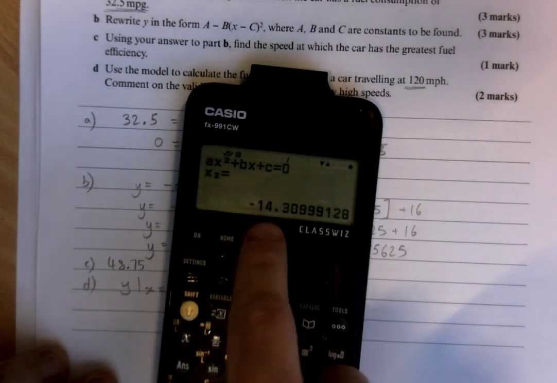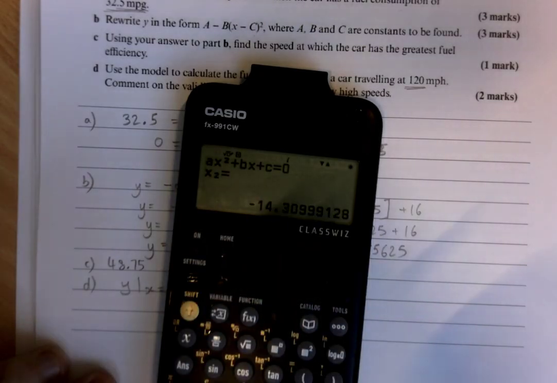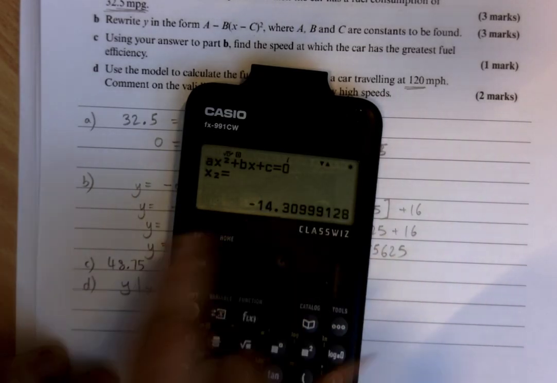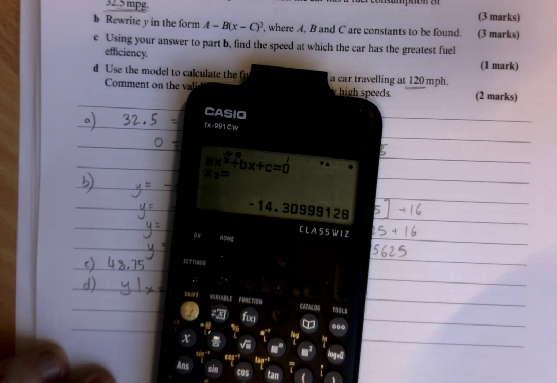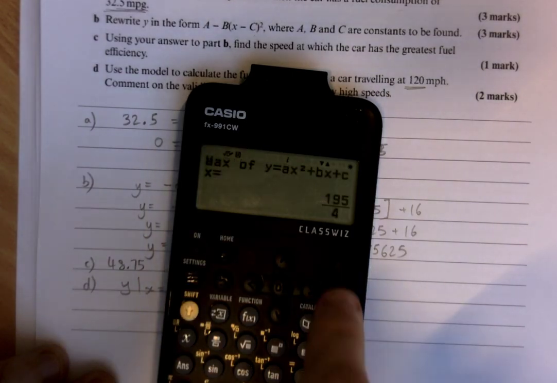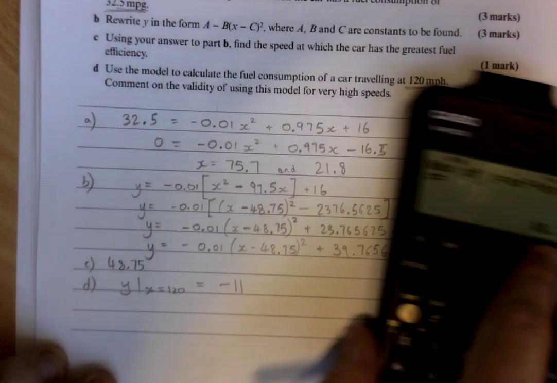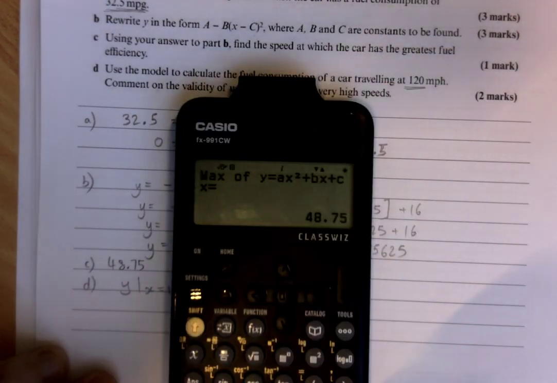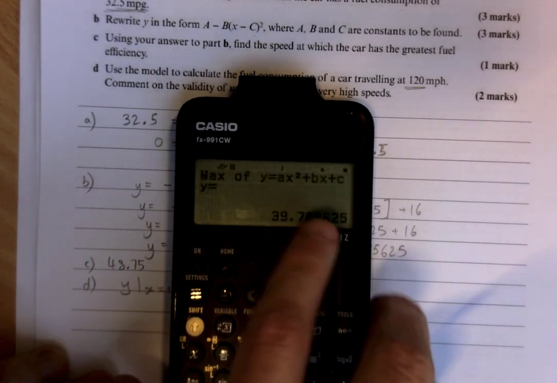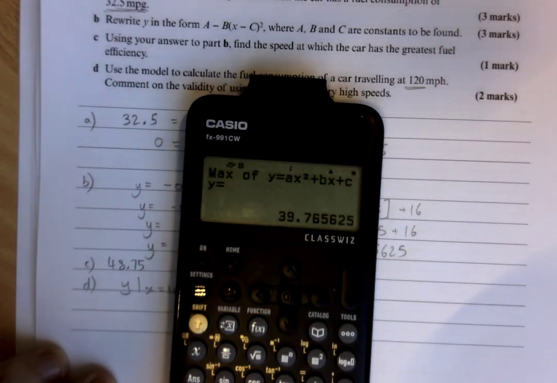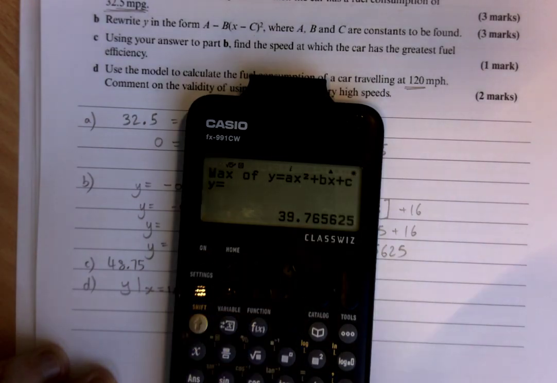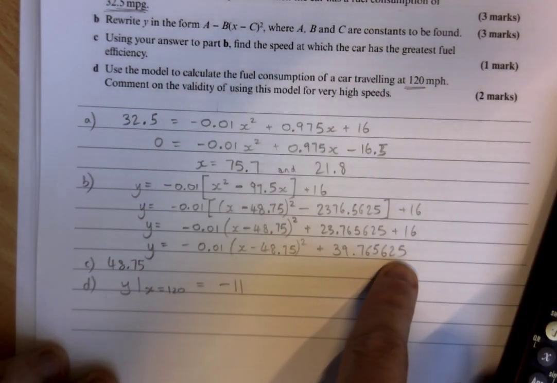The other time is at negative 14, which just definitely doesn't make sense because that's a negative speed. It will also tell you the 48.75. That's the maximum point, and the value of Y at that maximum point, which is 39.765625. It's the same thing we got here.